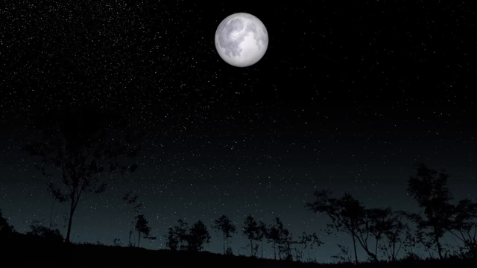Except now we know that if we are viewing the moon from different perspectives, it can look very different.